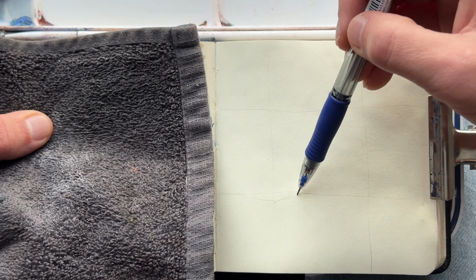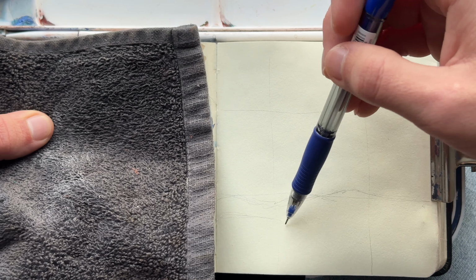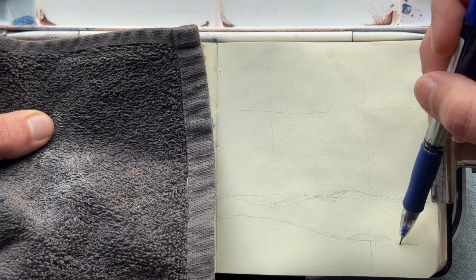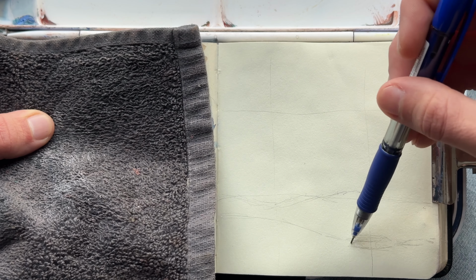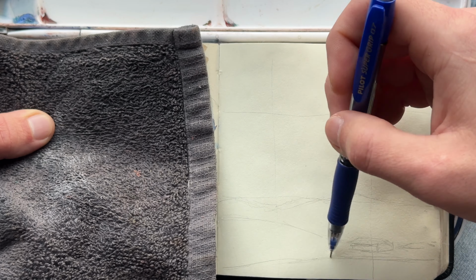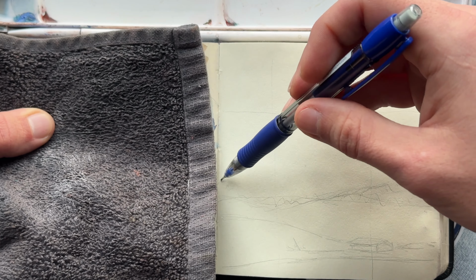Since I was using the rule of thirds, I also create that grid in my paper. This helps me have some guiding lines to know where I have to place what objects. Right now I'm just working with the lines from the top of the trees and then the bottom of the tree line. This also helps to have a better perspective of proportions.